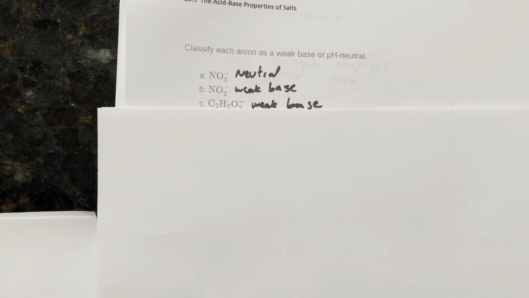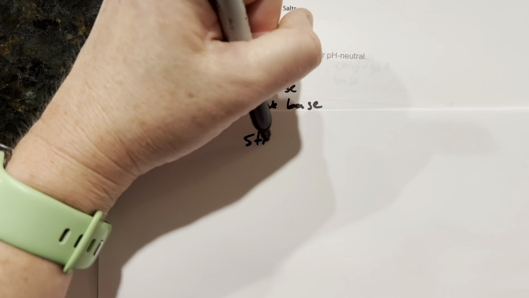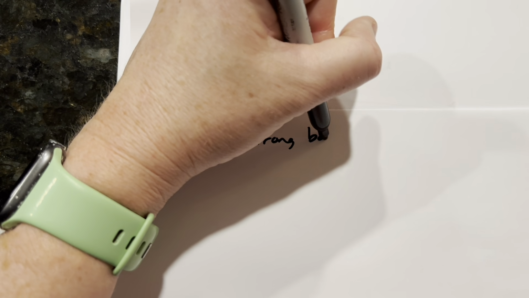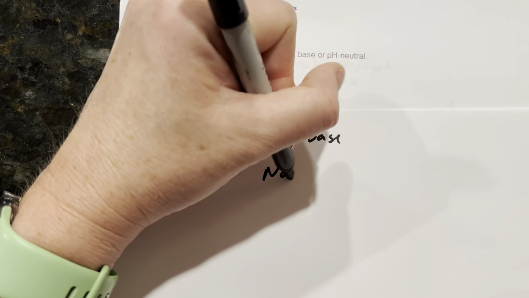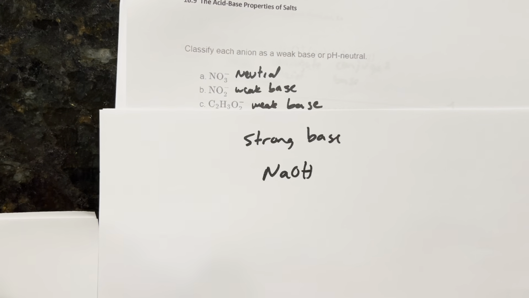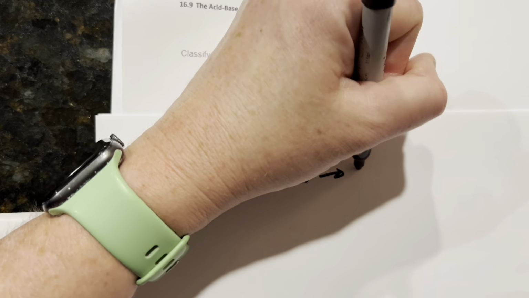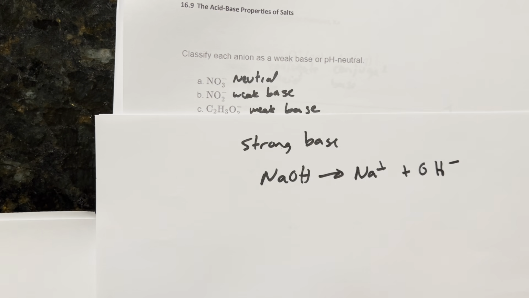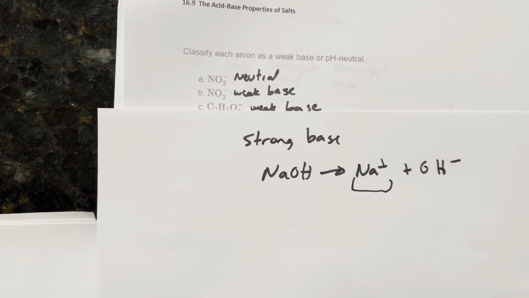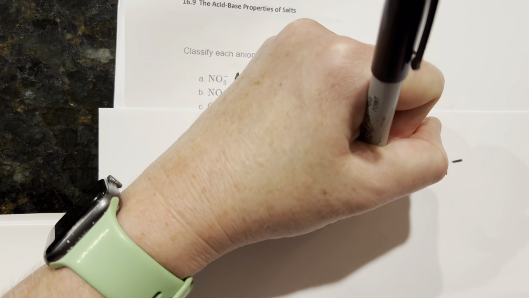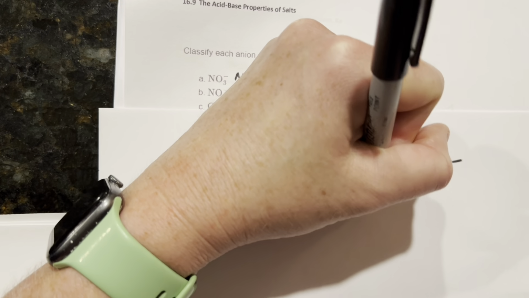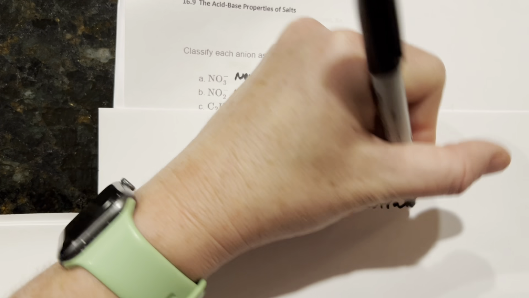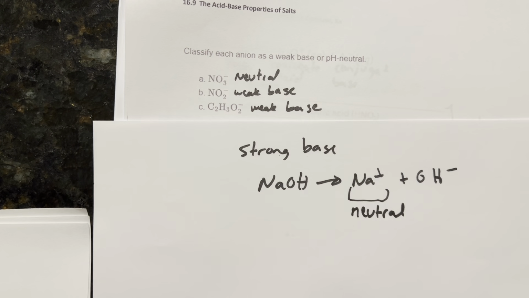Anyways, so for example, if you have a strong base like NaOH, we know that it breaks down fully into Na plus and OH minus. It can't go back the opposite direction. And so now we're looking at the cations. That would be neutral. It can't act as an acid.